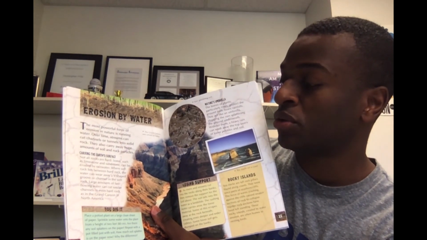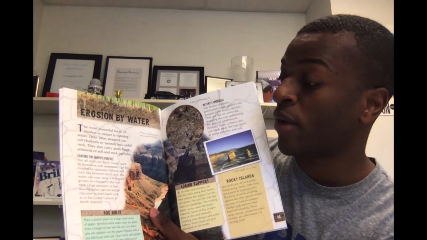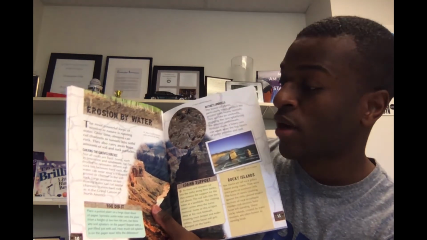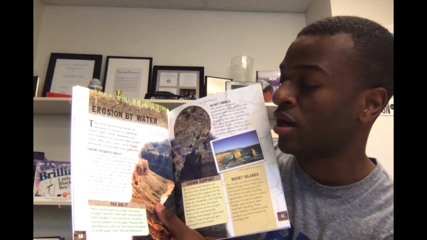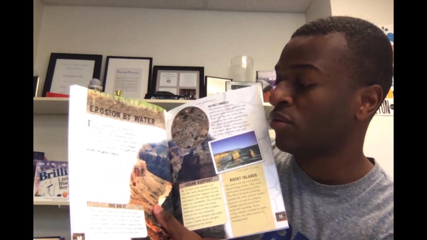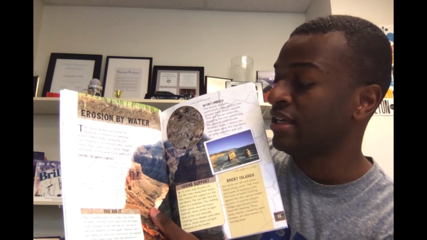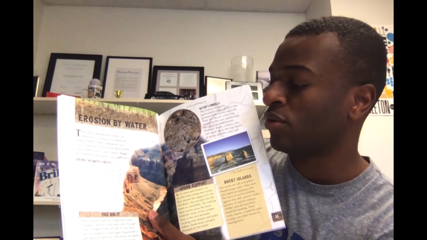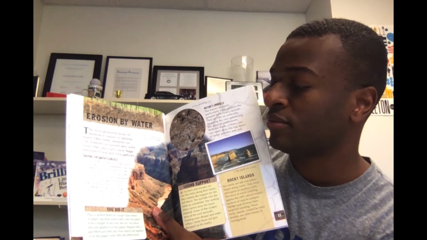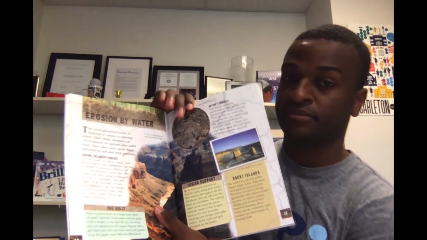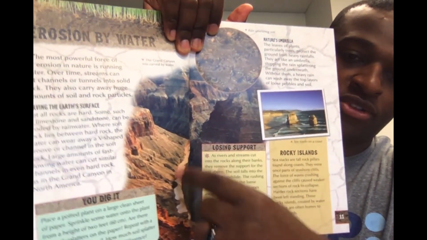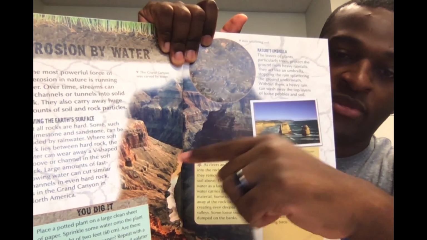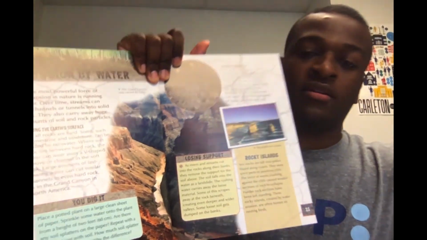Not all rocks are hard. Some, such as limestone and sandstone, can be eroded by rainwater. Where soft rock lies between hard rock, the water can wear away a V-shaped groove or channel in the soft rock. Large amounts of fast-flowing water can cut similar channels in even hard rock, as in the Grand Canyon in North America. Check this out. The water made its way through, and it just cut through. So it used to be flat all the way across here. But now the water made its way through and it's dug its way all the way down there. Running water. So that's water erosion.